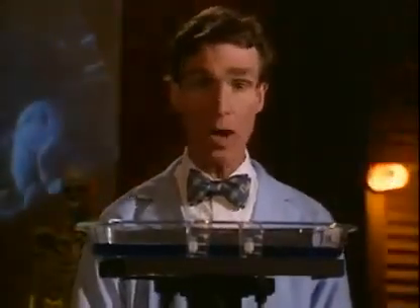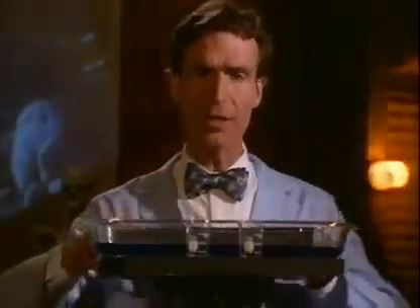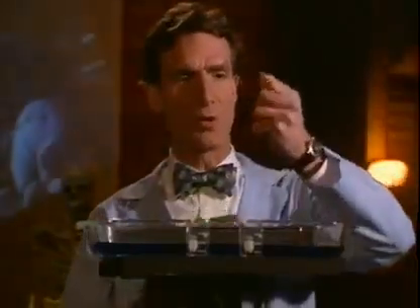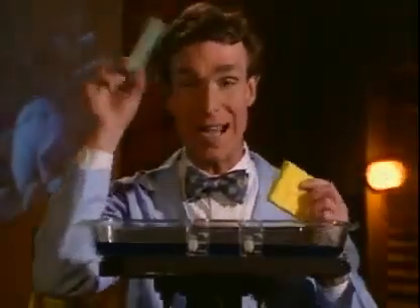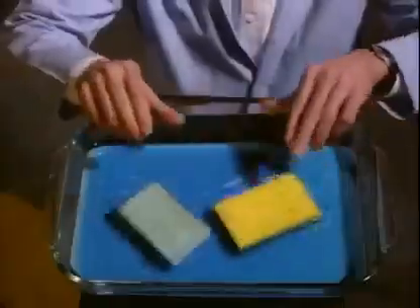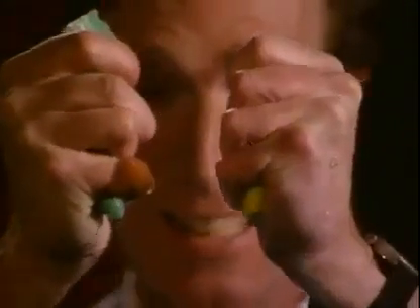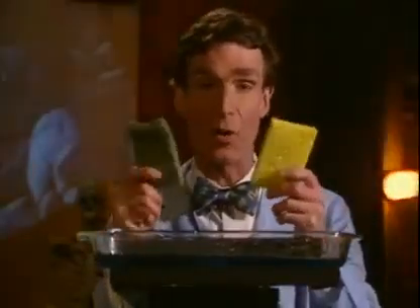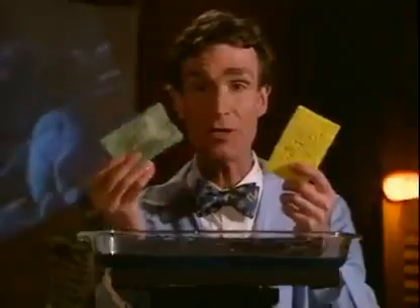First of all, water sticks to water. Take a look at this. Here's a moist or wet sponge, and here's a very dry sponge. When you put them in water, the moist sponge soaks up water a lot faster than the dry sponge. That's because water molecules stick to other water molecules. It happens in sponges, and it happens in wetlands.